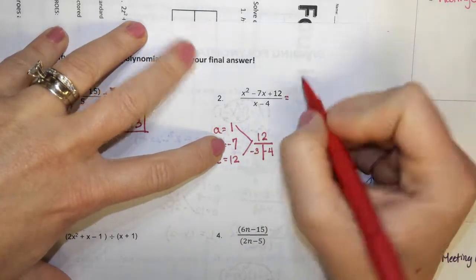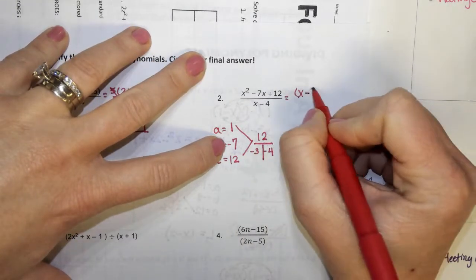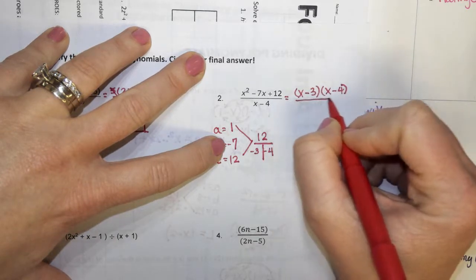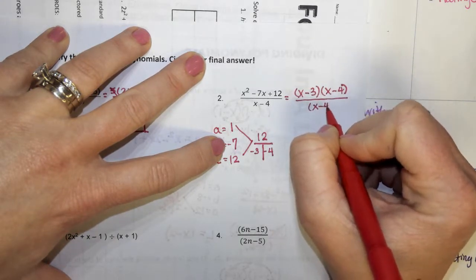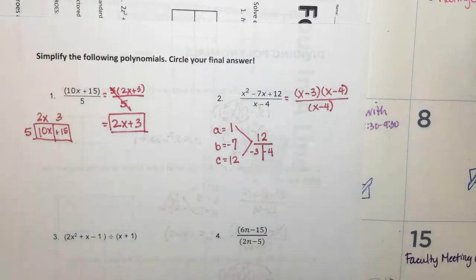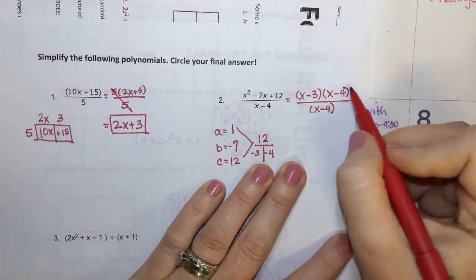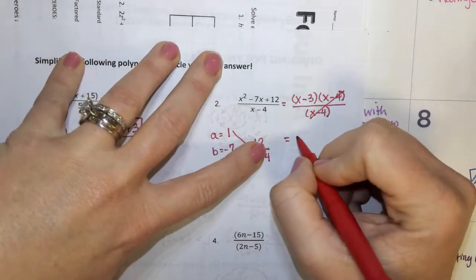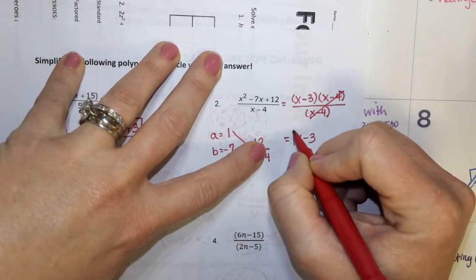So that means my factors would be x minus 3 and x minus 4, all divided by x minus 4. I don't need to factor the bottom part, so I can go ahead and cancel my factors of x minus 4 on the top and bottom, and that's going to leave me with an answer of x minus 3.